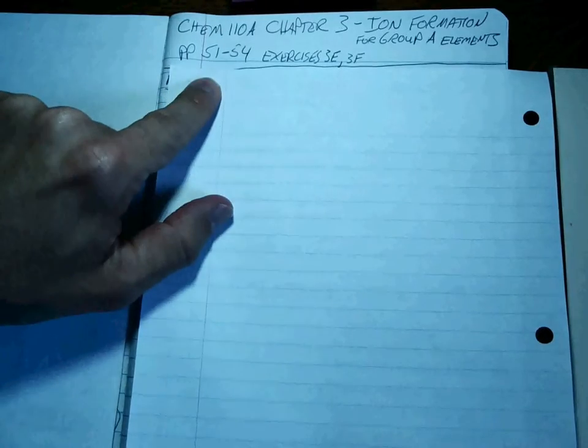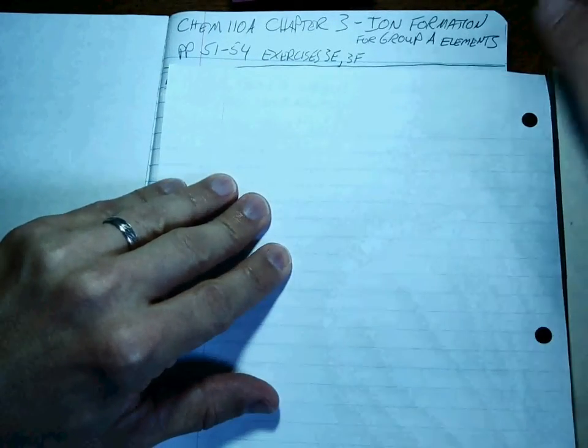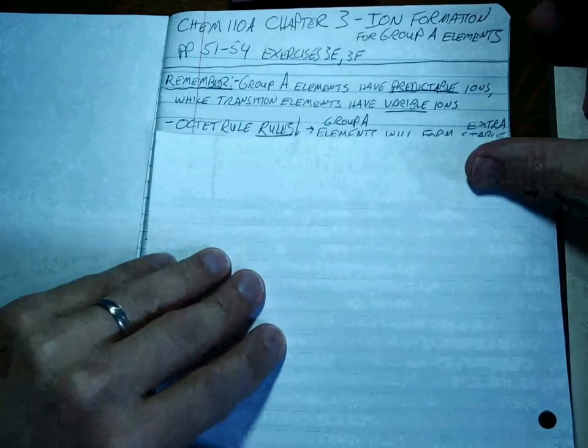Okay, so now it's time for ion formation for the group A elements. This is from chapter 3, pages 51 through 54, and exercises 3E and 3F. We've talked about this in class, but let's go through a brief review.